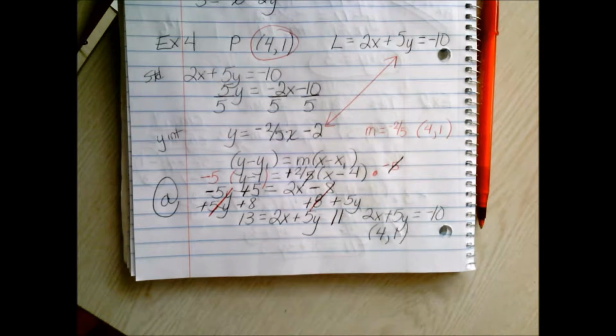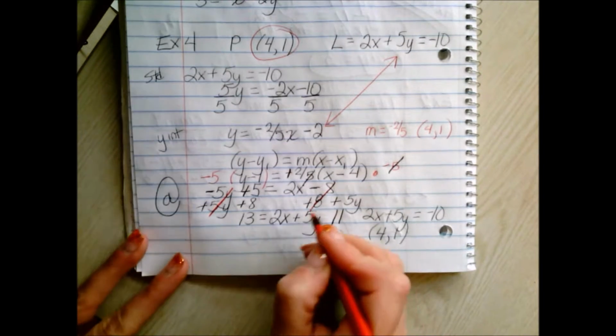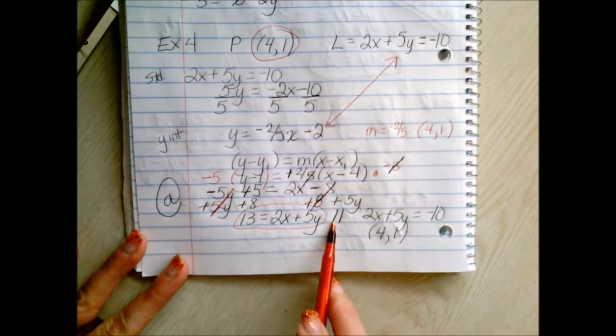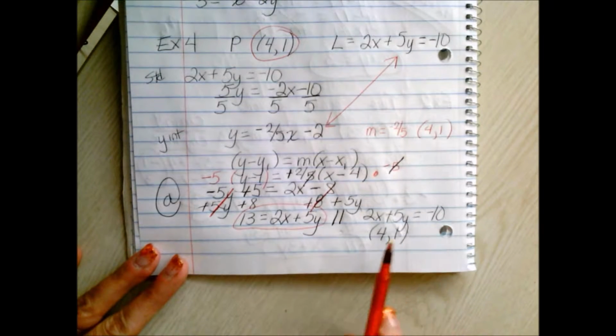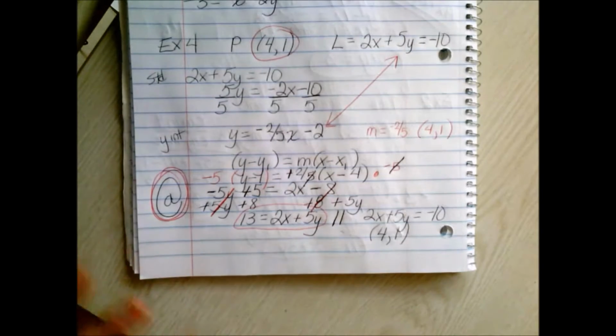We could have multiplied by a positive 5, but I chose to multiply by a negative 5. Either way, it would have just affected the sign that's left with this 2. You still would have ended up in the same place. Move everything around, and you end up with your equation, which is 2x plus 5y equals 13, which is parallel to this and passes through that. So that's part A of this adventure.